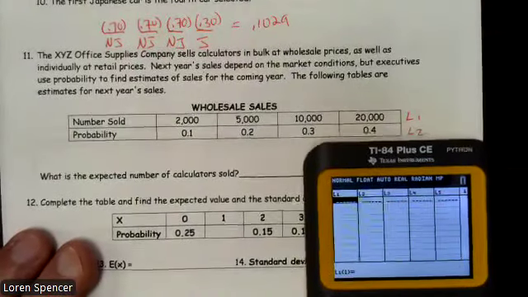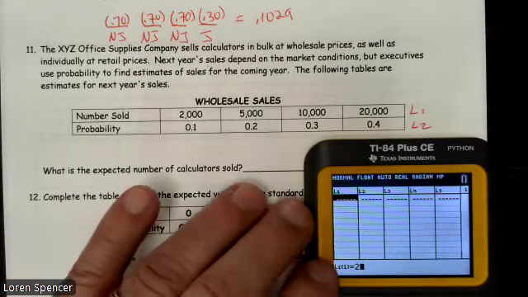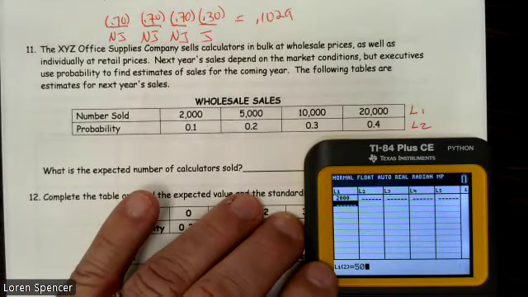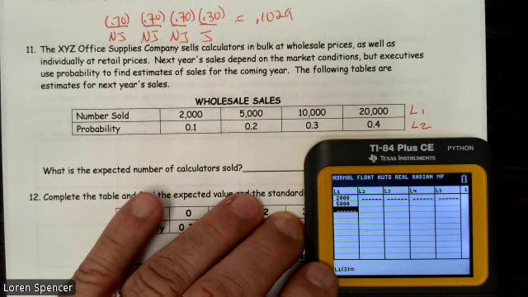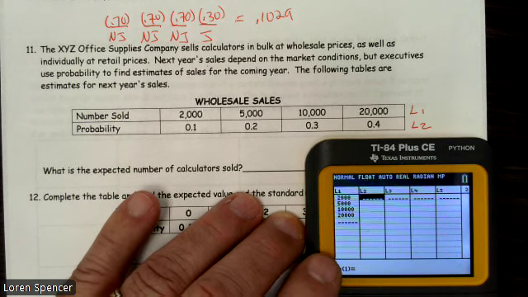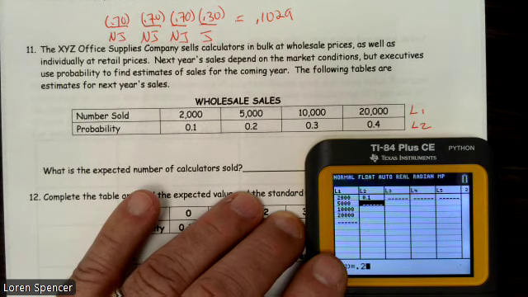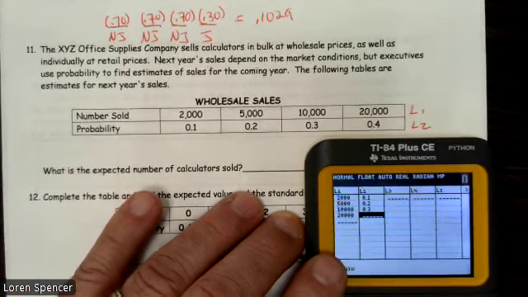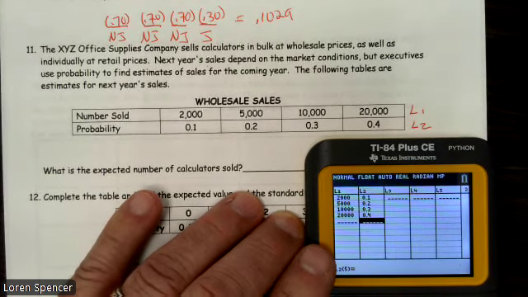I'm in stat edit and I press 2,000, 5,000, 10,000, 20,000. Now, my probabilities are 0.1, 0.2, 0.3, and 0.4.